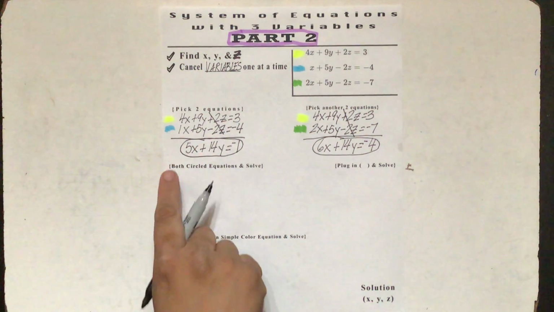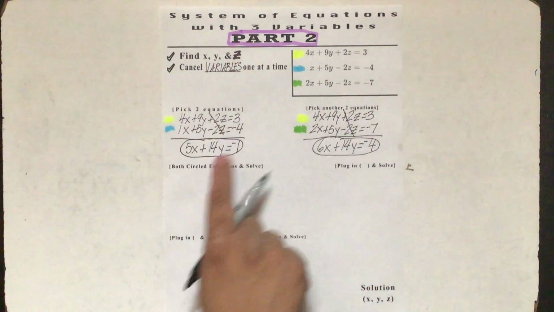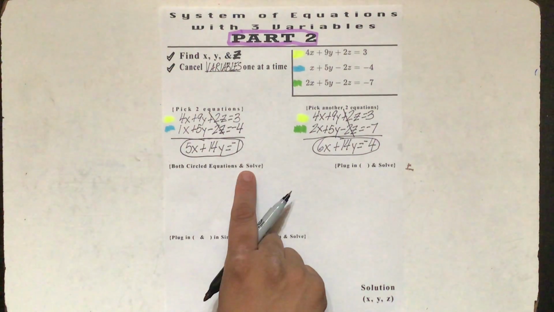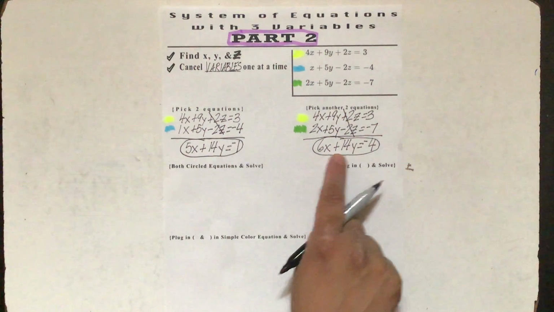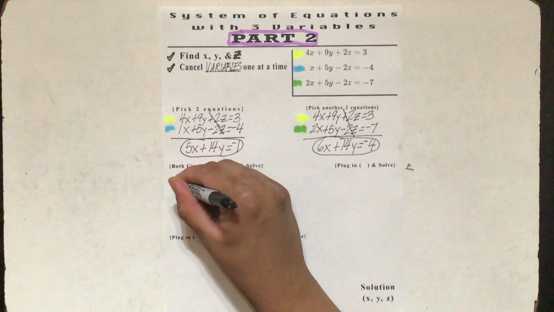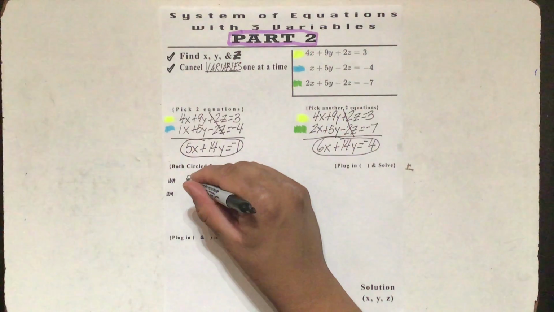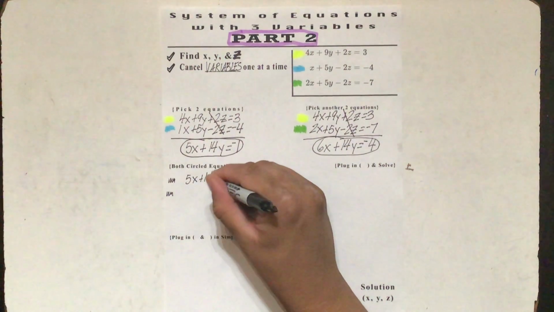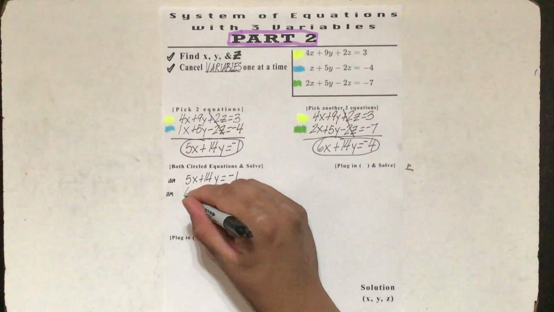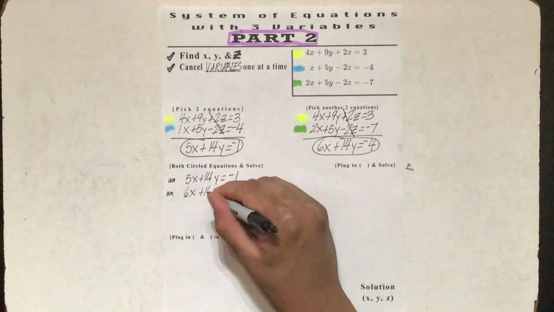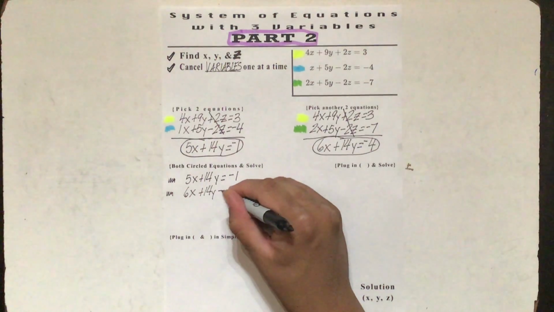So next step, right? I did this step, I did this step, now I go down here. I have both circled equations there. Look at this. That circled, that circled. So I'm going to write them down here. So black and black here. So I'm going to write down 5x plus 14y is equal to negative 1. That's my first circled equation. This is my second circled equation. 6x plus 14y is equal to negative 4, right?